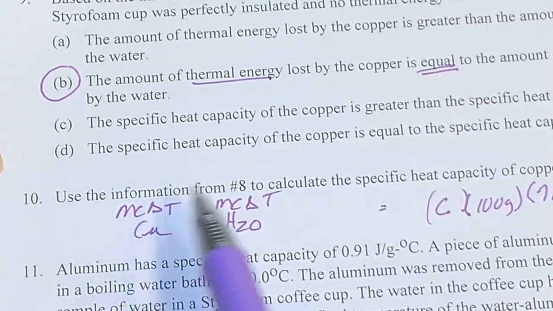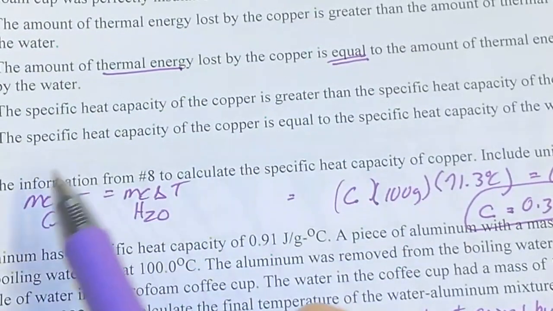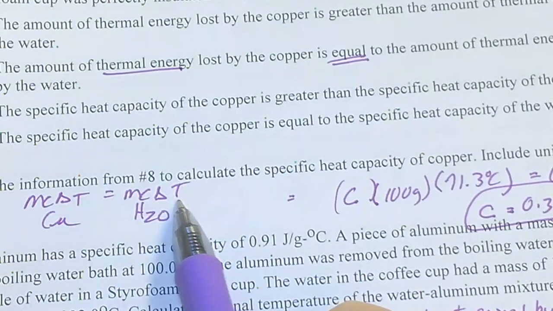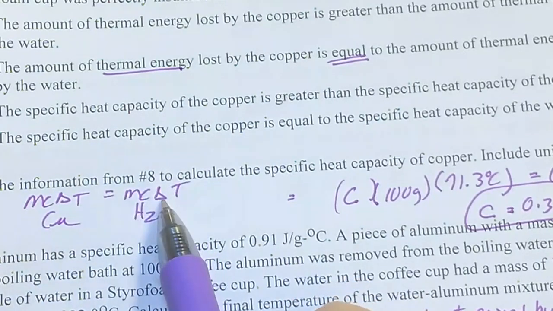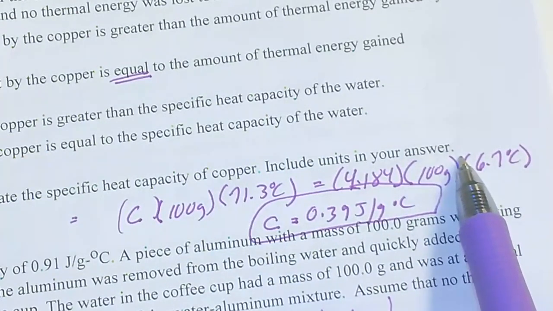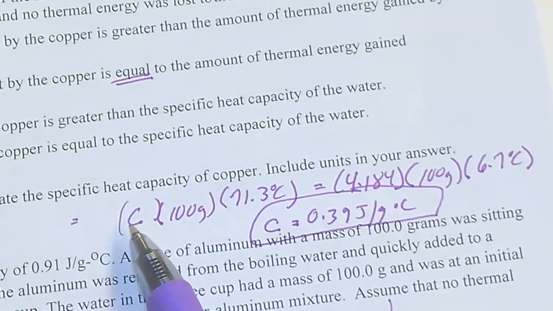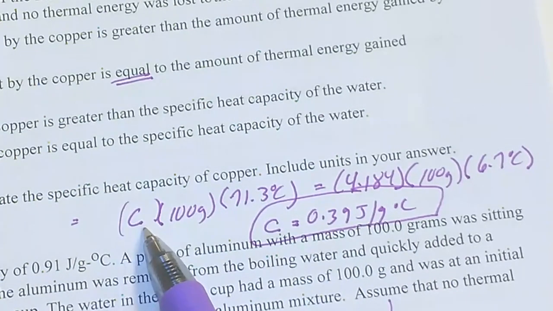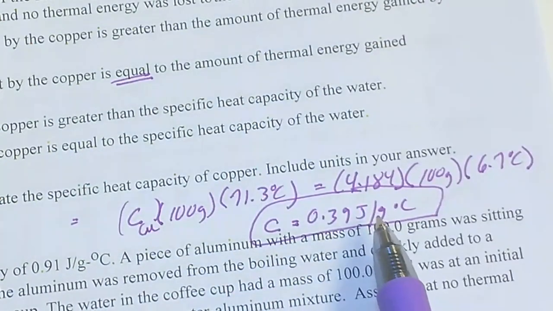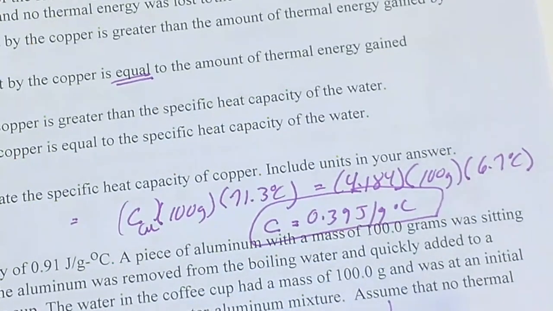Question number 10 is asking you to solve for the specific heat of copper. So it's based on the idea that you know the heat lost by the copper is gained by the water, so MC delta T of the copper is MC delta T of the water. Setting your two equations equal to each other, because when they reach equilibrium, they will have transferred the same heat. Solving algebraically for specific heat of that copper, you get a value of 0.39 joules per gram degree Celsius.